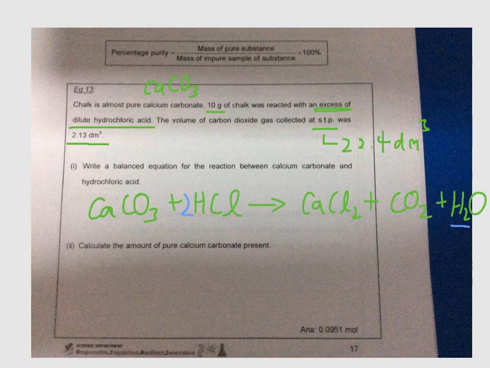Okay, then part 2, calculate the amount of pure calcium carbonate present. So for pure calcium carbonate, it must be the amount that has reacted with the dilute hydrochloric acid. Because in the question it says that chalk is almost pure, so it is not pure.